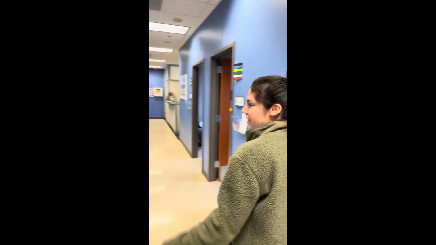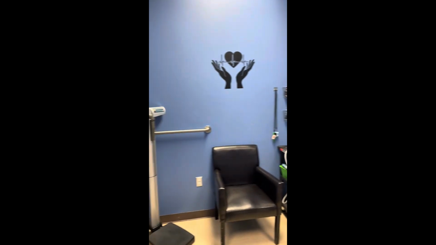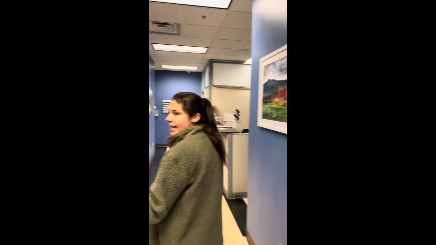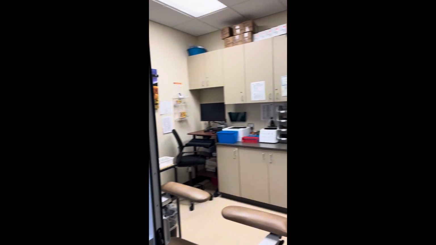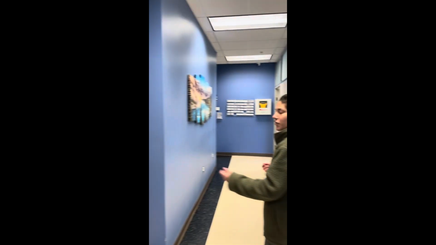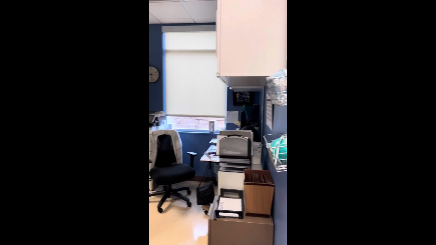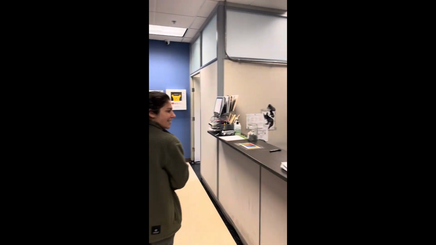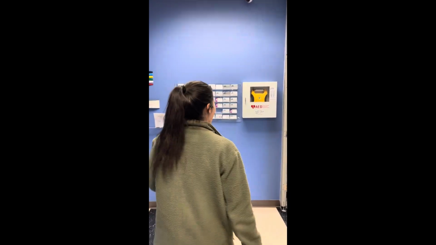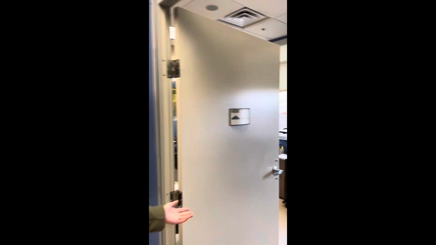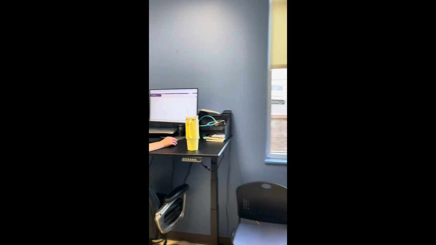So here is where you'll do vitals, which we'll show you how to do. And then we have more exam rooms. We have our lab here. And then we have our bathroom that you are welcome to use here on the left. And then on our right is our MA's station. Minus the MAs, they're all busy. And then back here is our attending's office. Our lovely Dr. Burke. Hi.